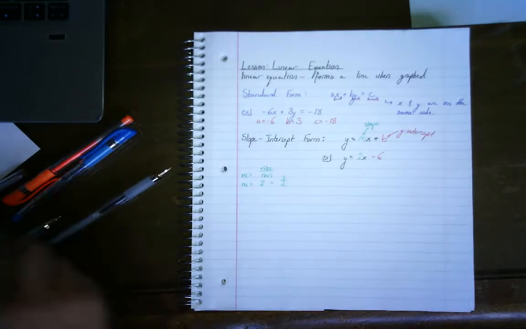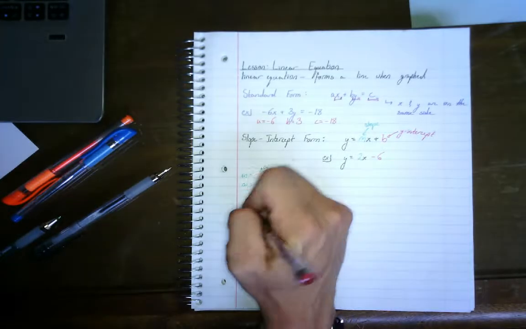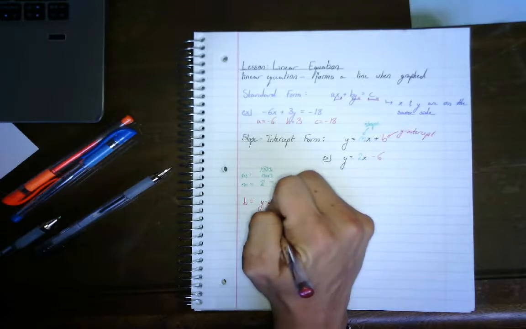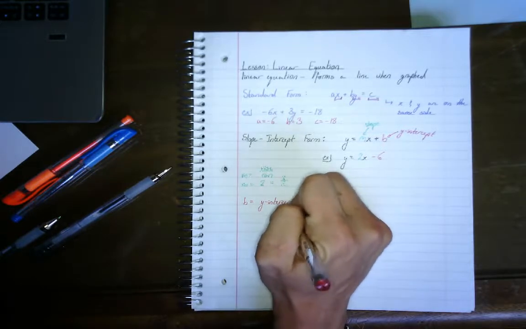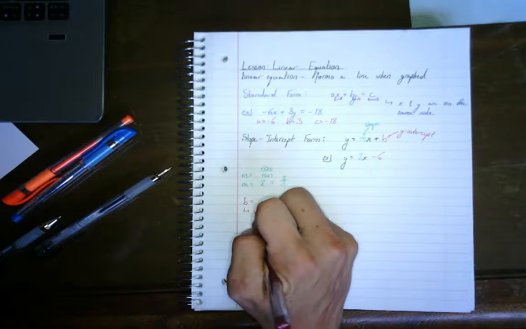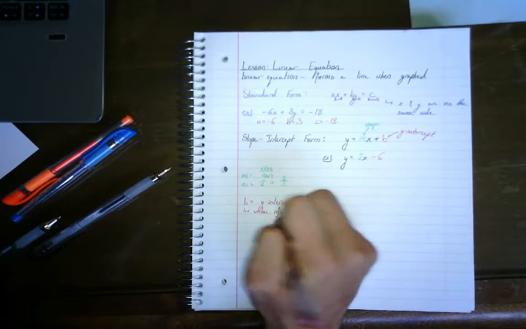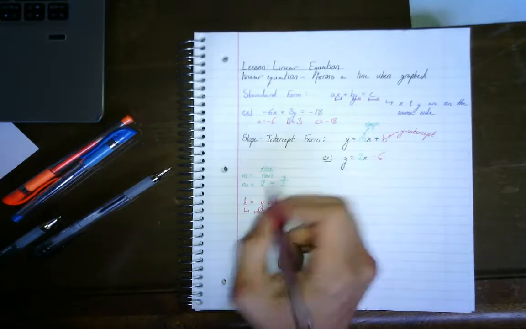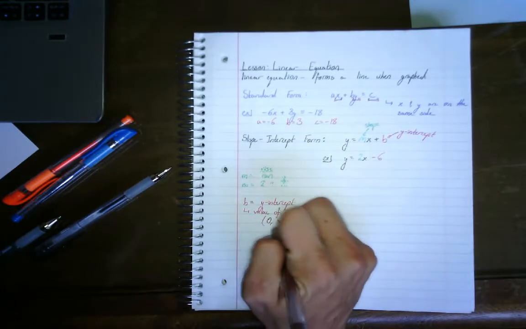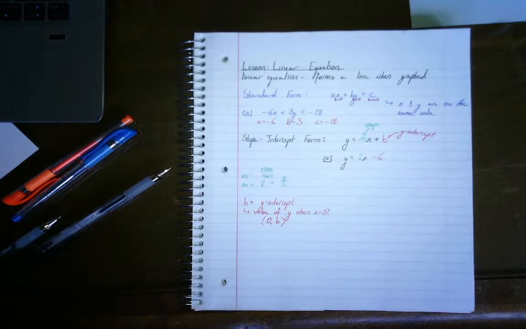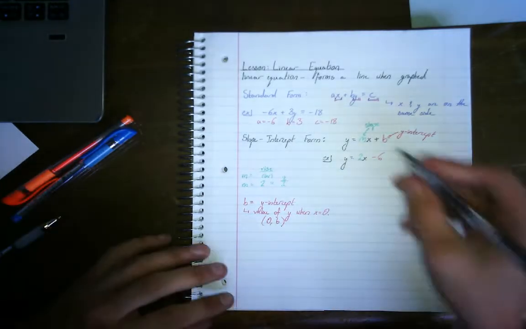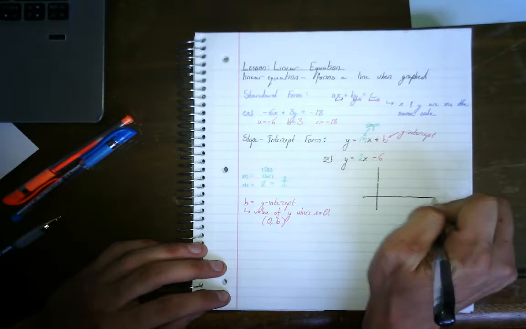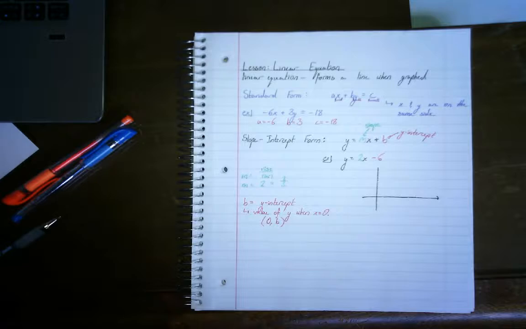So, next thing we might want to have down is that our b is equal to the y-intercept, or the value of y when x equals 0. We're going to usually see it on a graph as (0, b). So just to put this all into perspective on a nice graph, and then we'll do an example graph with our 2x minus 6.